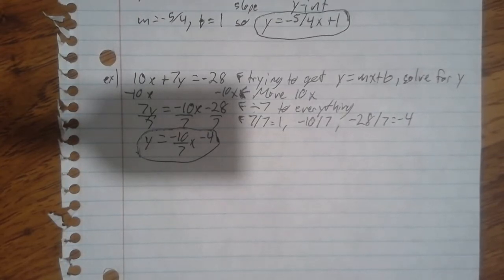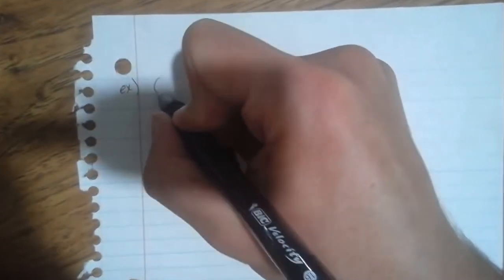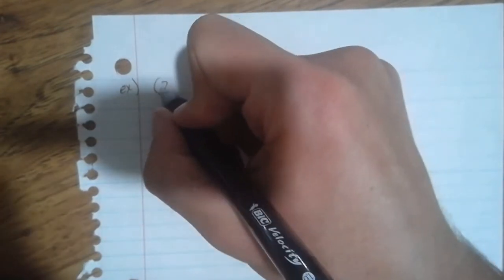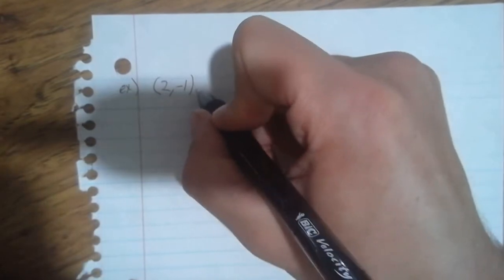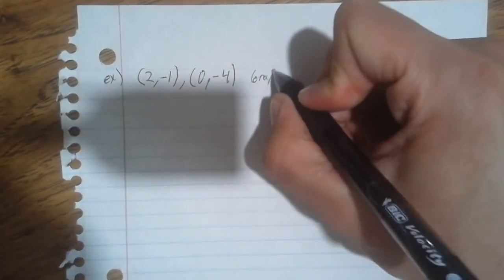All right, now we're going to look at the third case. That third case is writing given 2 points. And we're going to do the graphing way. So we're going to do the same example. So we're going to look at the points (2, -1) and (0, -4). All right, let's get refocused. And this is going to be the graphing method.